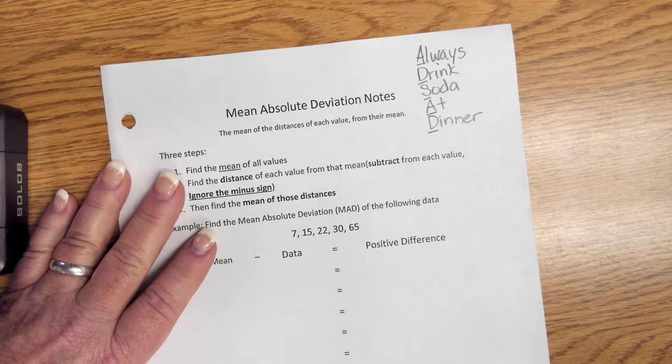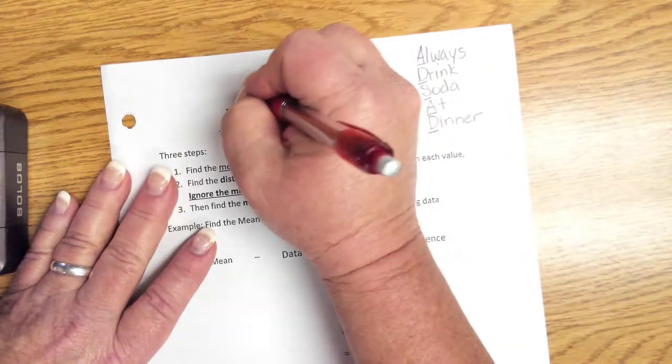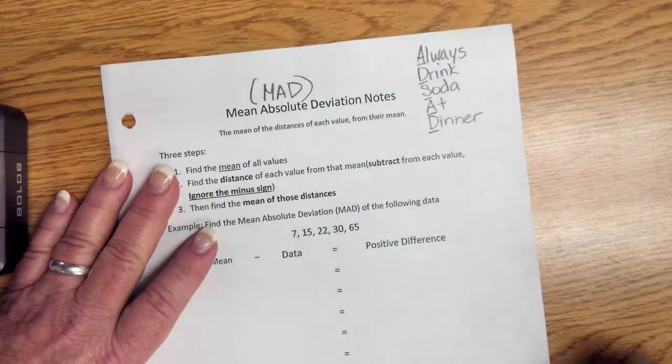In 8th grade, if they ask you for the average distance of this, or if they use the word average, or the word mean, believe me, they are talking about the mean absolute deviation, not just the average. You never have to just find the mean or the average in 8th grade. You always have to find what we call MAD, mean absolute deviation.